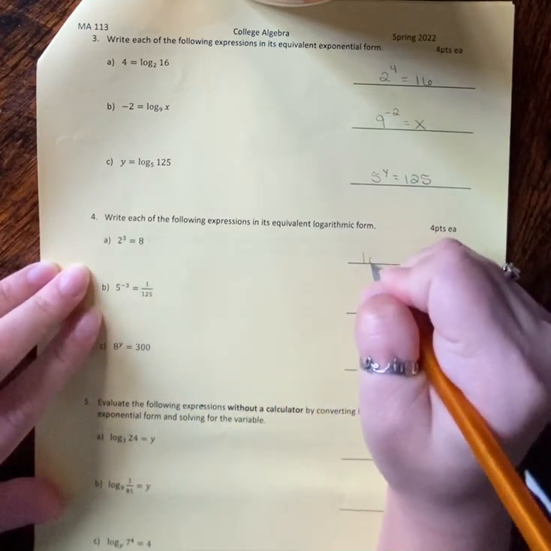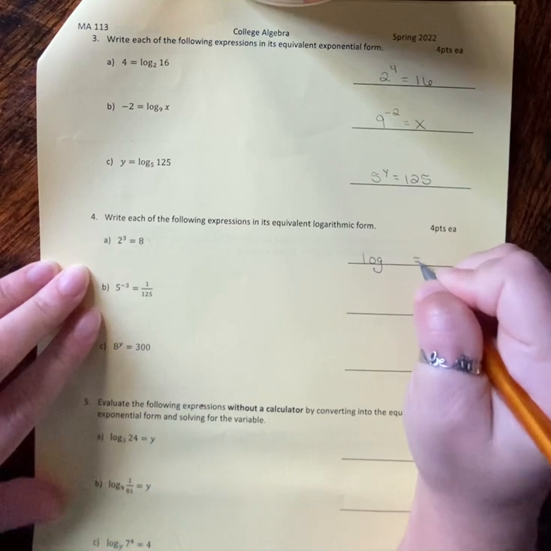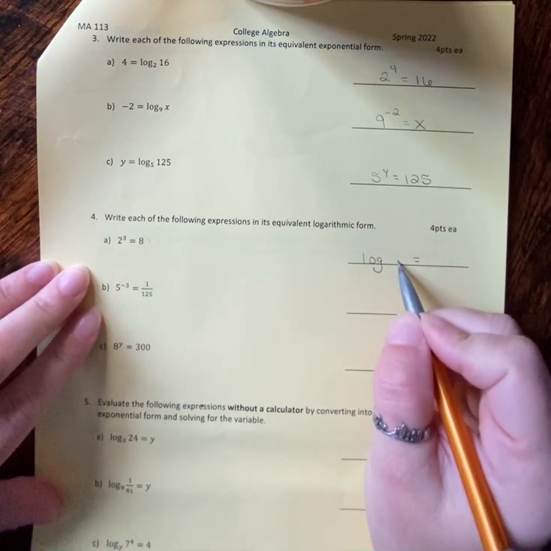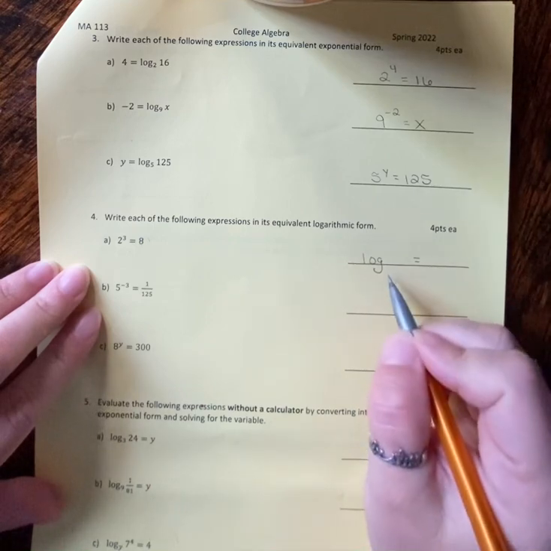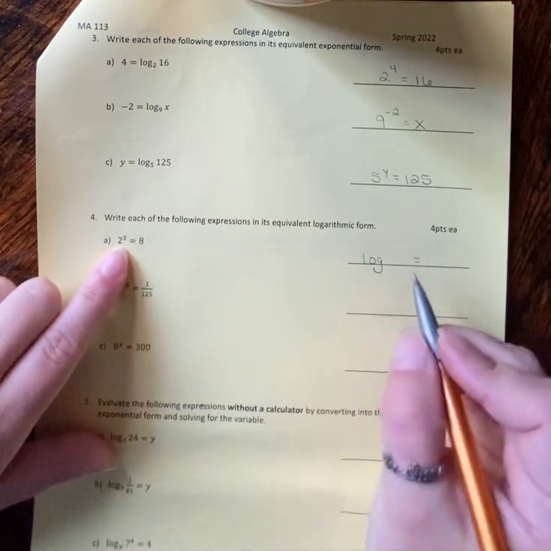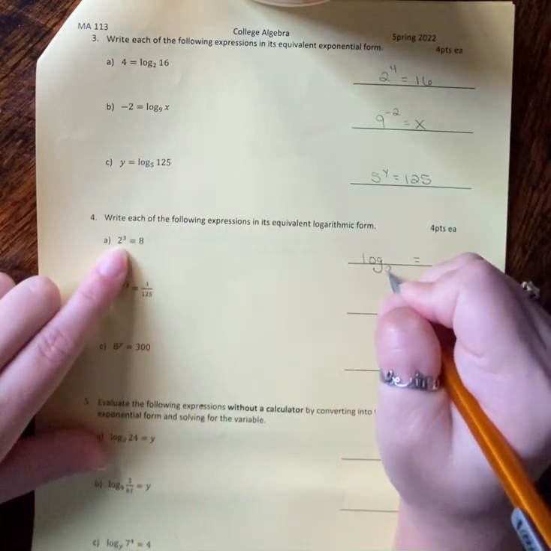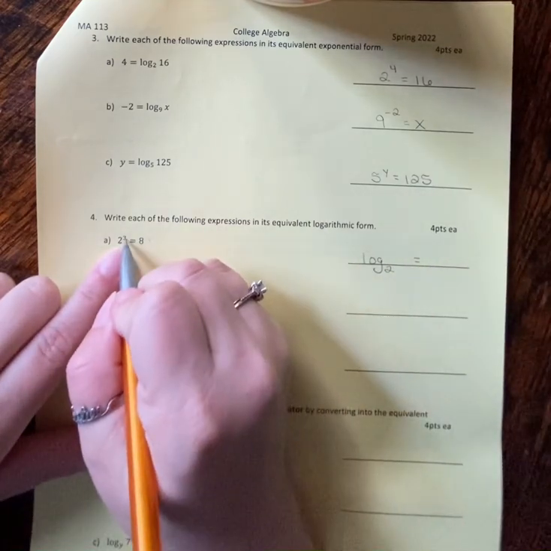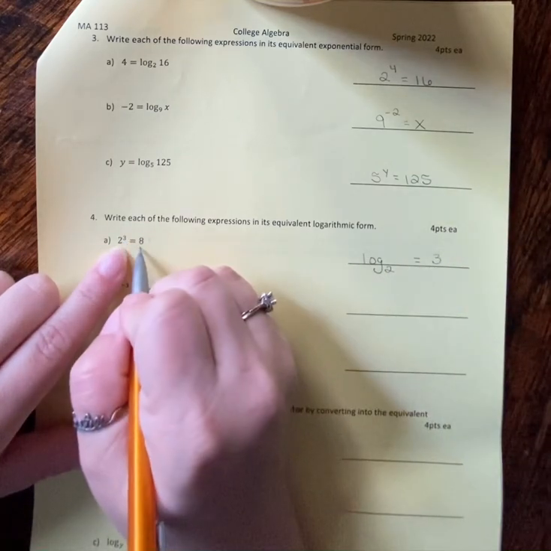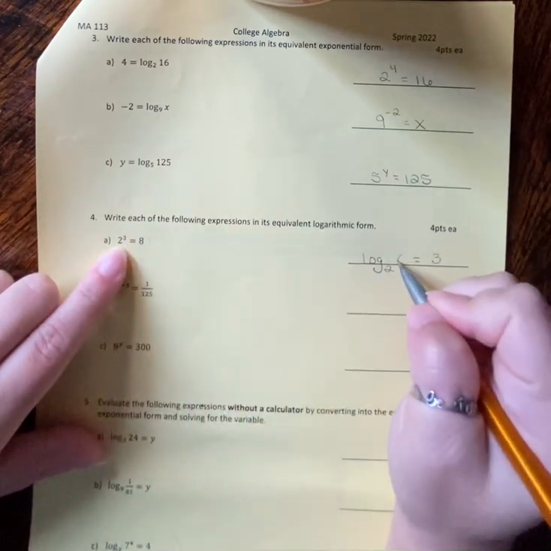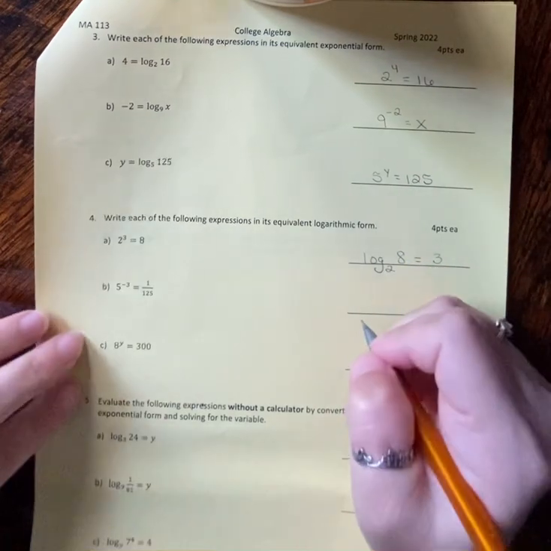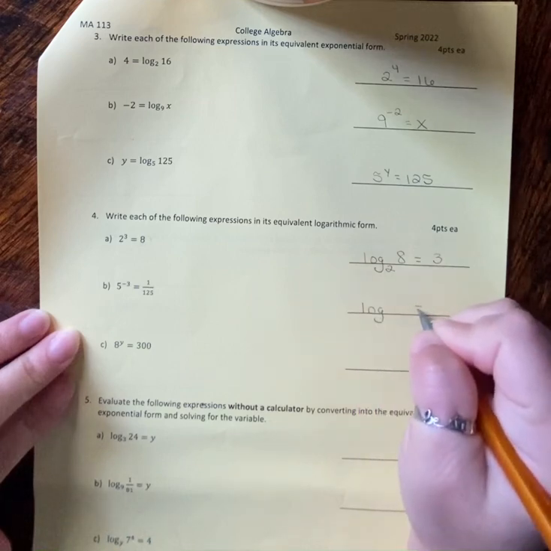Usually when I do these problems, I will go ahead and write log, and then I have the base spot, I have what I'm taking the log of, and I have my answer spot. So I have my 3 spots to fill in as I go. The base of your exponent becomes the base of your logarithm. Your exponent becomes your answer. And then what your answer was for your exponential becomes what you were taking the log of. Okay, we're going to do that on the next 2 problems.